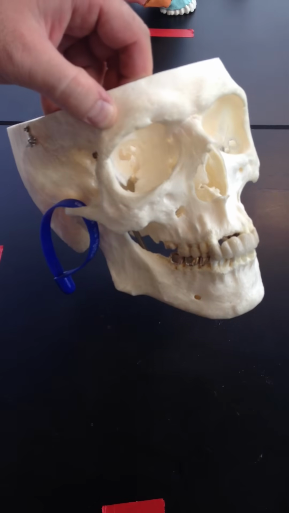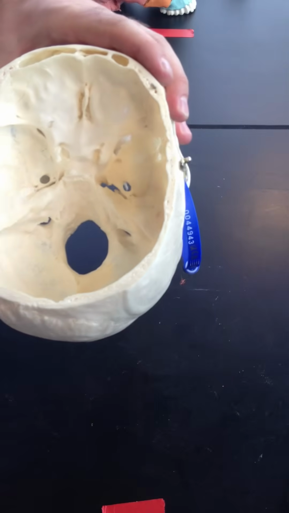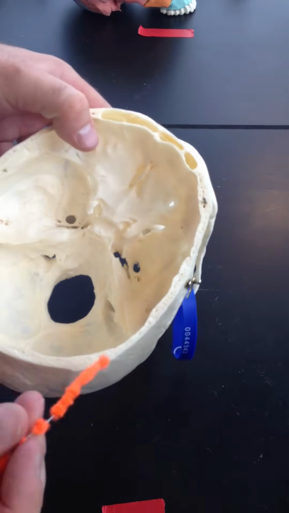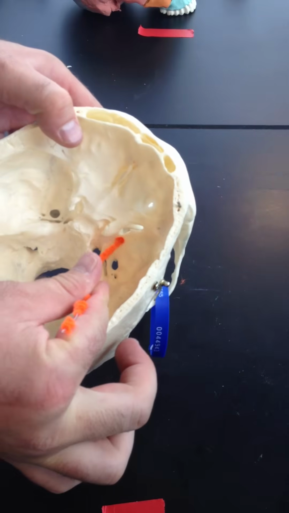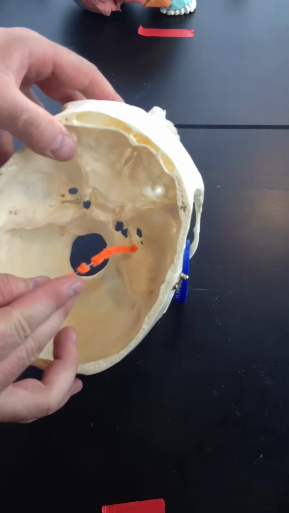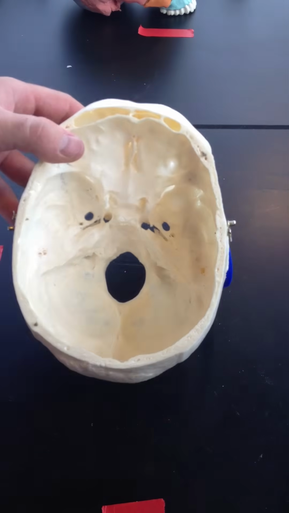Okay. And then the foramen rotundum. Foramen rotundum. Foramen ovale. Foramen spinosum. Okay. And that's it.